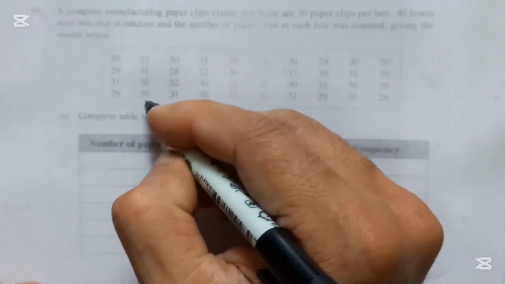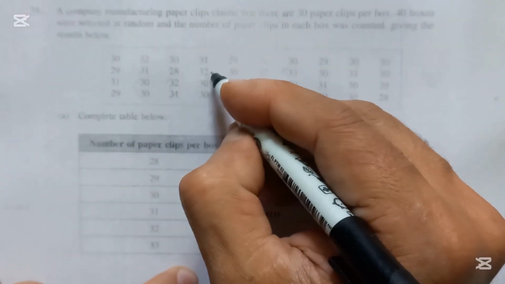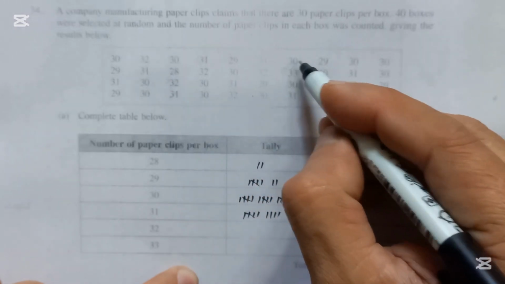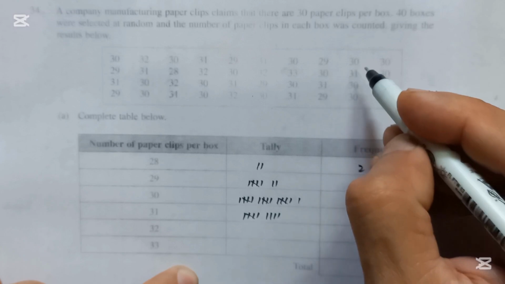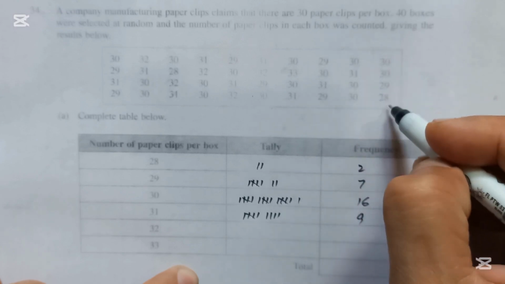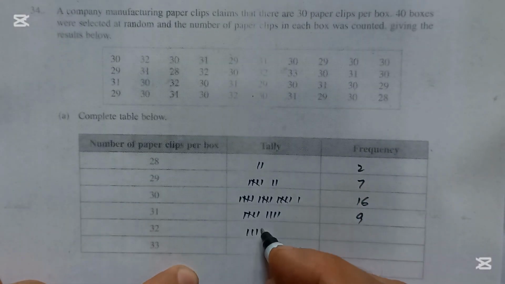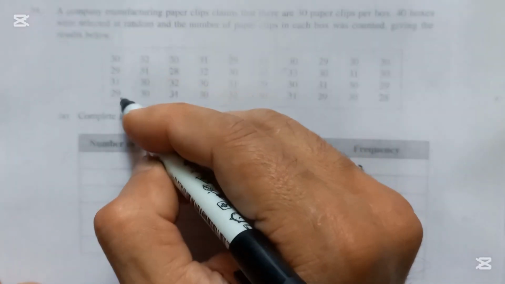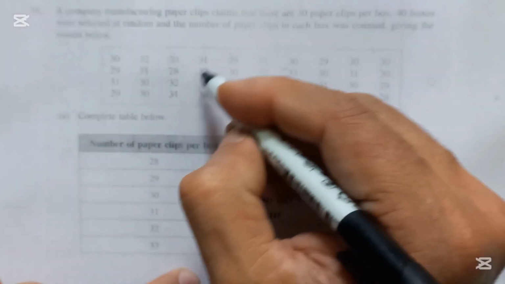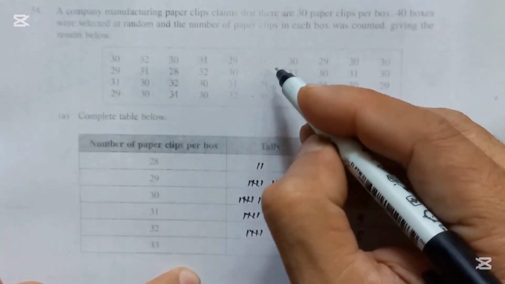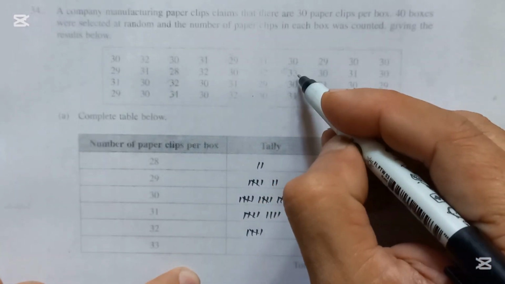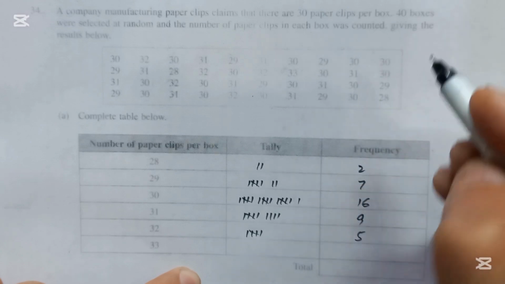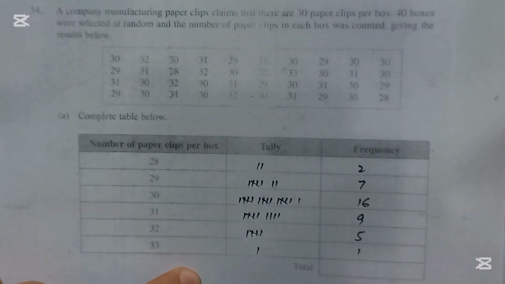So 32 is 1, 2, 3, 4, 5, so 5 is the tally and frequency. And finally 33. So 33 is 1. So 1 is the frequency.